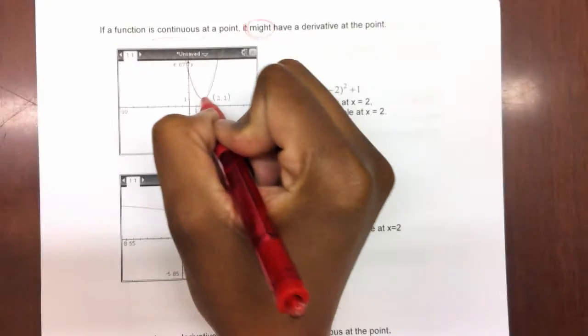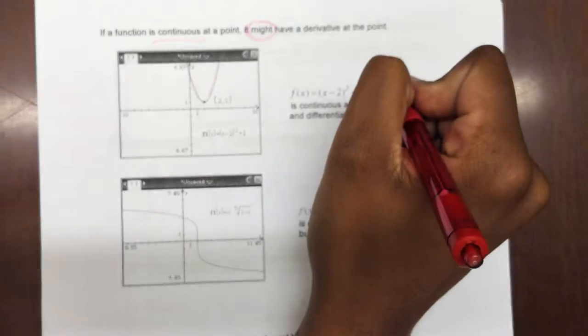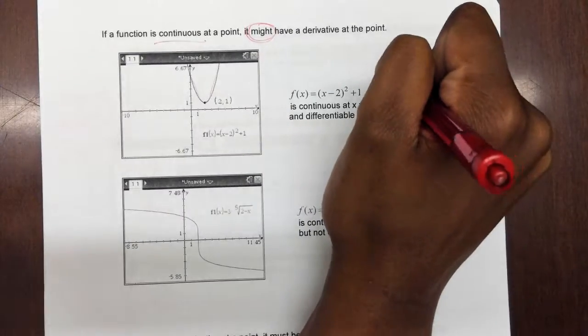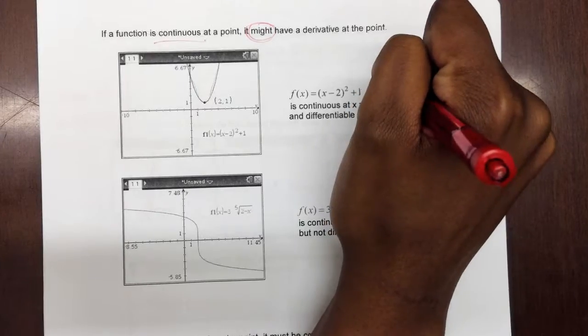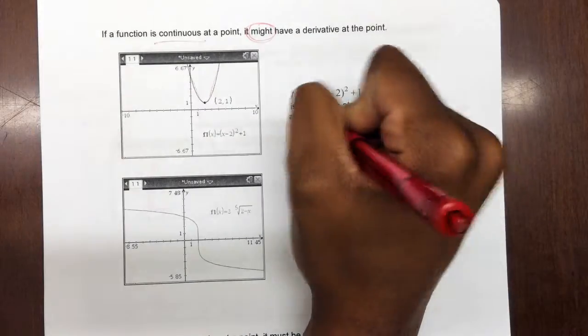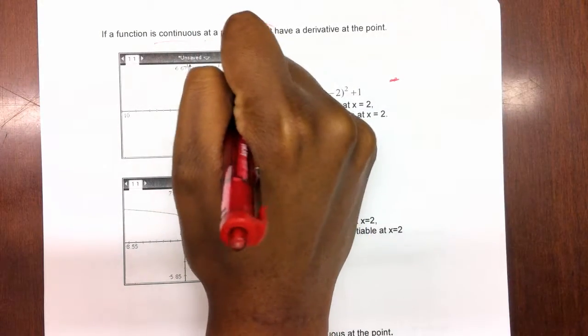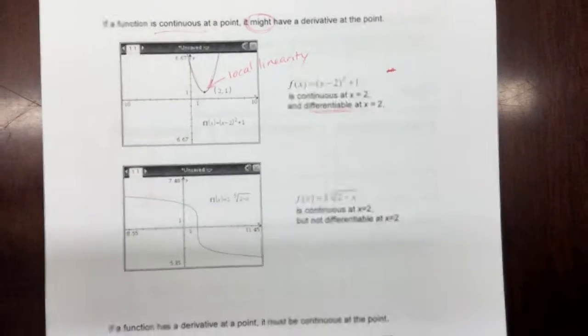The closer and closer we zoom into this point, our line will look like a flat line, which is still a line. Therefore, it is also differentiable. Local linearity exists here.